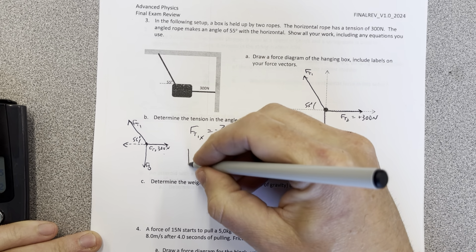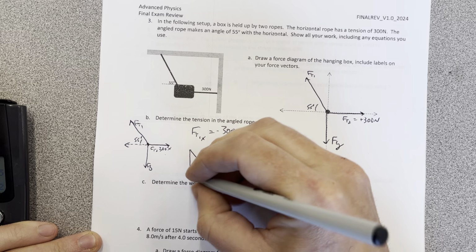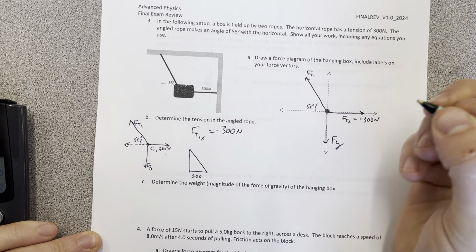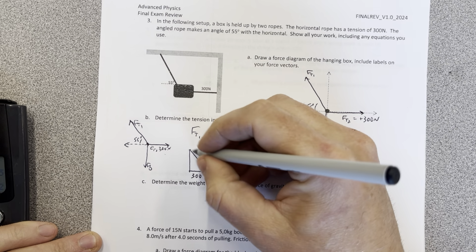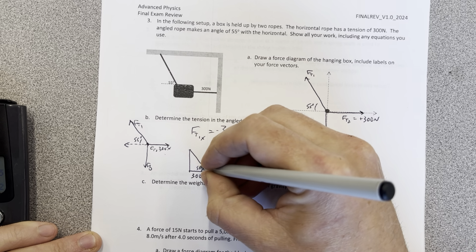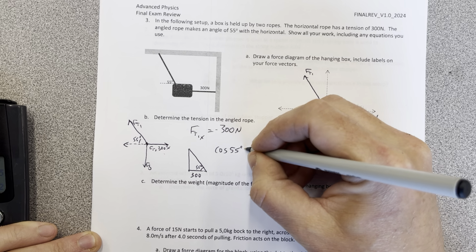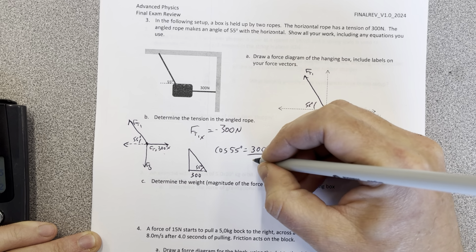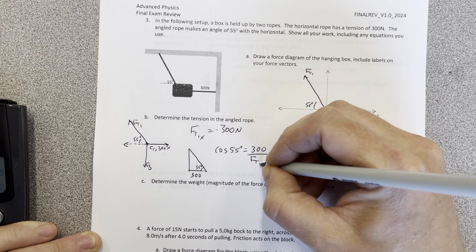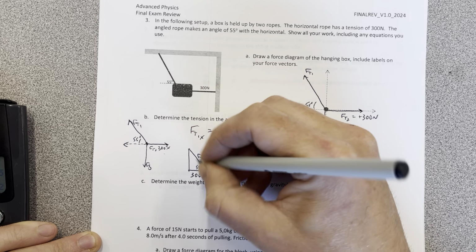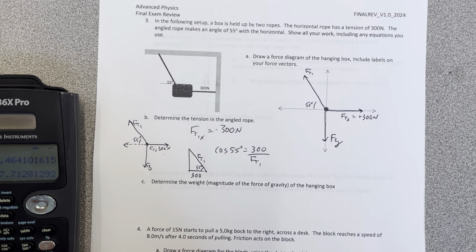So if we look at our triangle here, we've got 300, and I don't put the sign on our little triangle drawing because we're just trying to figure out the hypotenuse here, 55 degrees. So cos of 55 degrees equals 300 over FT1. The length of that side of the triangle is going to give us FT1.